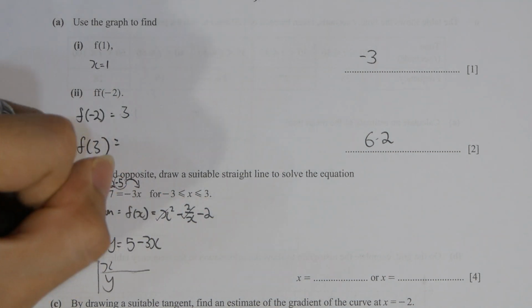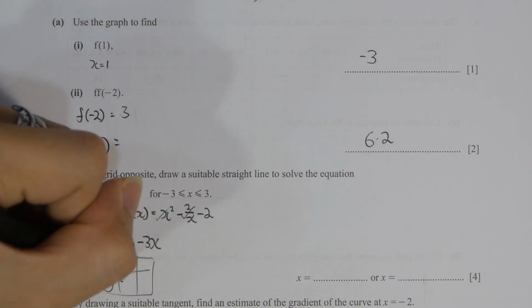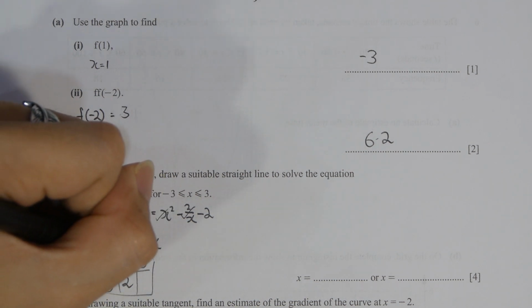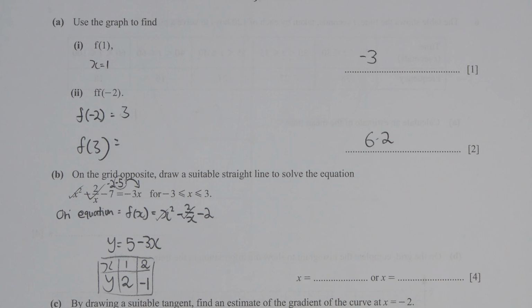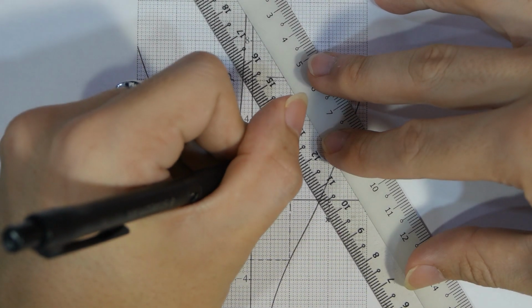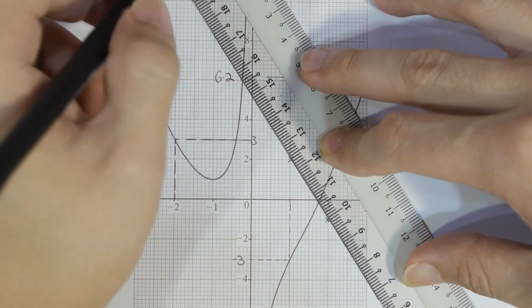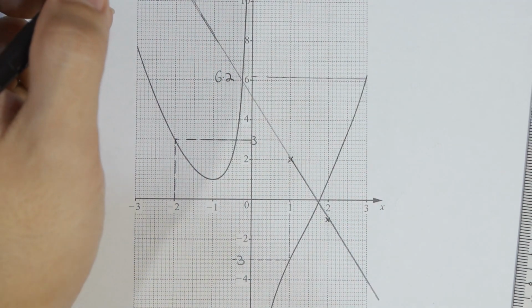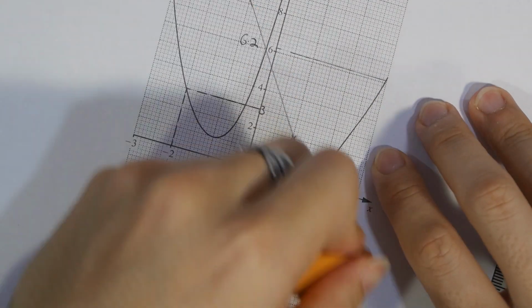I substituted 2 random points, which is when x equals 1, y will be 2. And when x equals 2, y will be -1. Okay, then you are allowed to draw it out. Okay, a straight line over at the graph. The intersection will actually be -0.25 and 1.75.